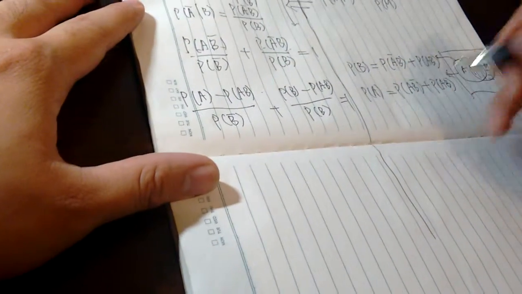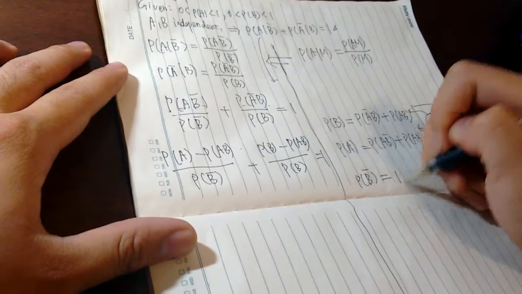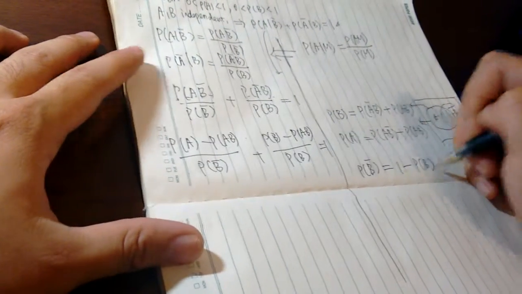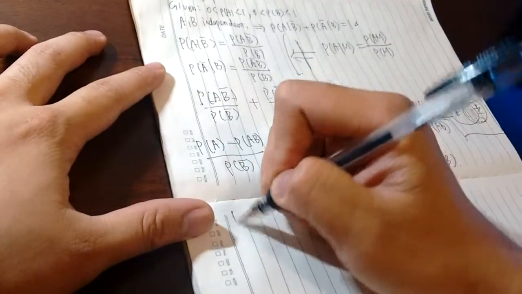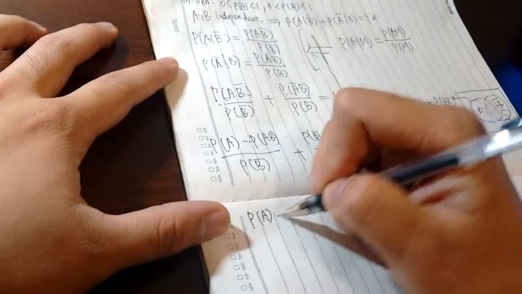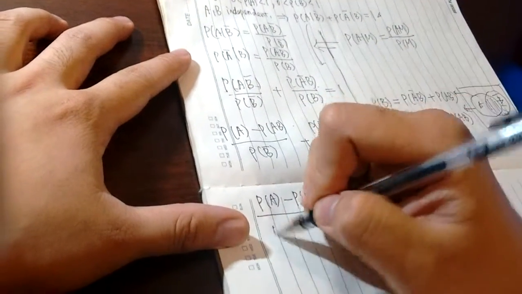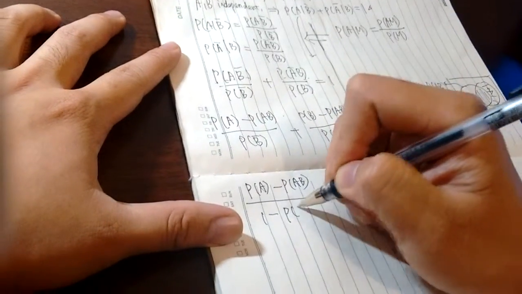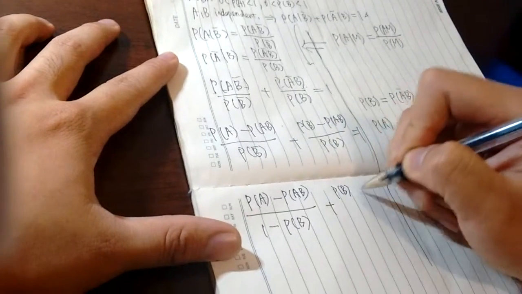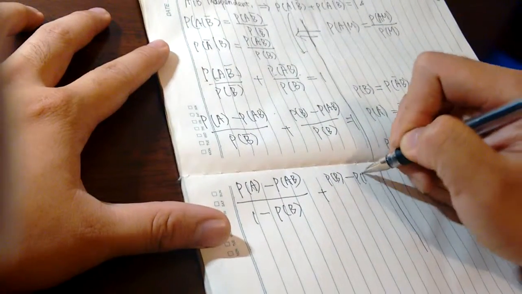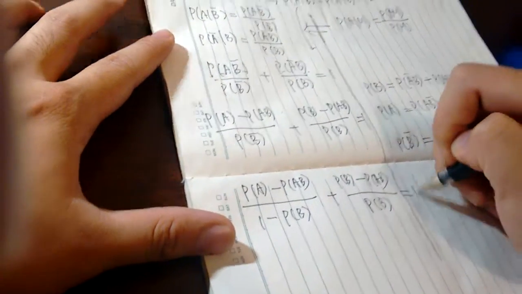And we also know that probability of B complement could be rewritten as 1 minus probability of B. So we could also rewrite this equation like probability of A minus probability of AB divided by 1 minus probability of B, plus probability of B minus probability of AB divided by probability of B equals 1.